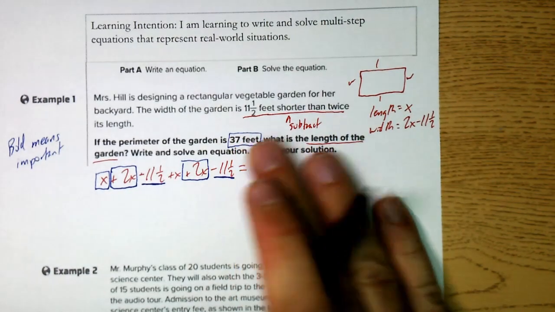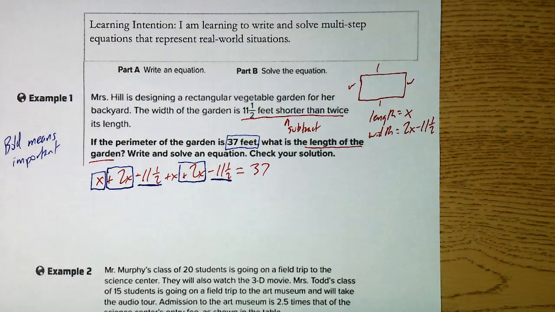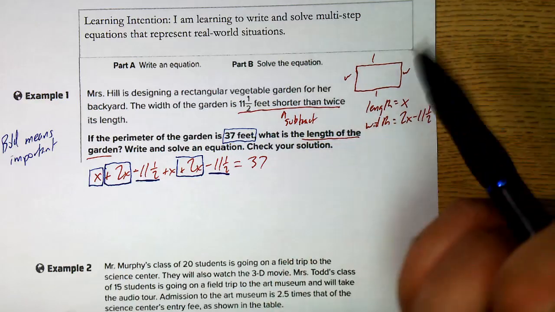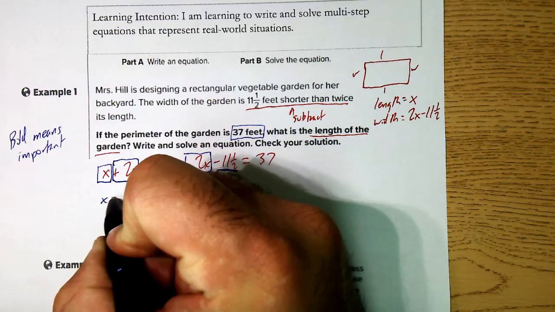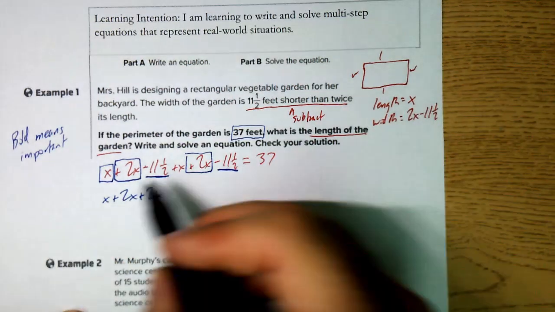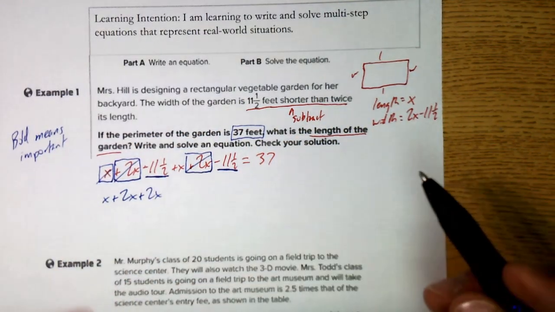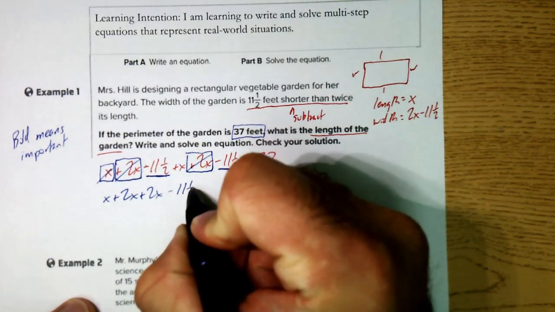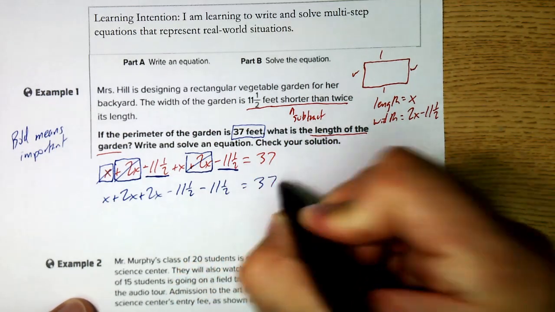We're only working on one side. I don't care about 37. It's all by itself. I just care about the side that has a whole bunch of stuff on it. We're going to move the similar things next to each other. So everything that's in a box, let's put it next to each other. x plus 2x plus 2x. I've used this, I've used this, I've used this. Now let's bring in the things that are underlined and put them next to each other. Minus 11.5 minus 11.5. That's all still equal to 37.